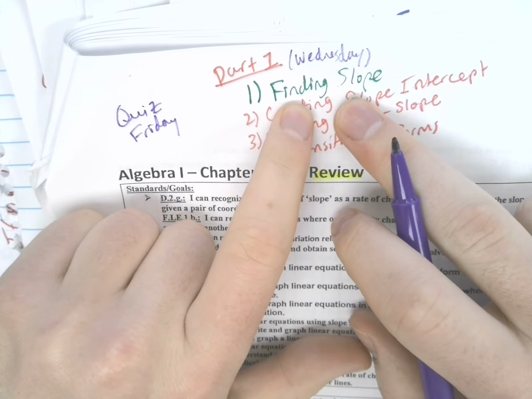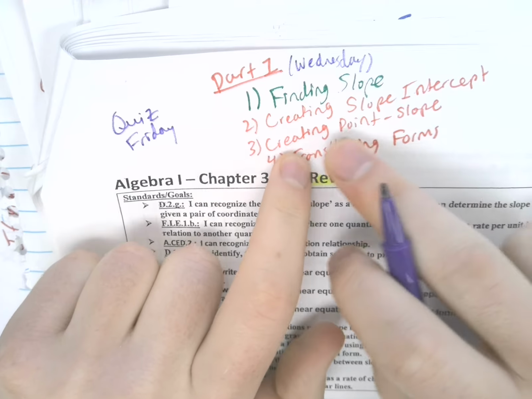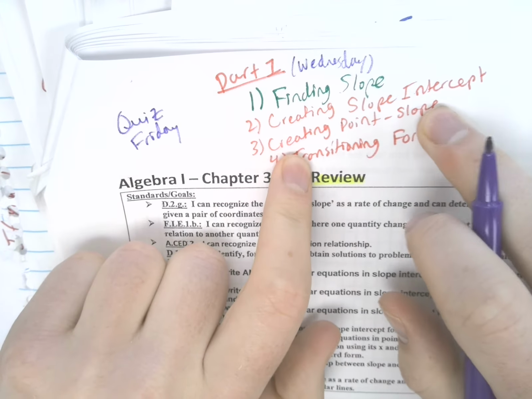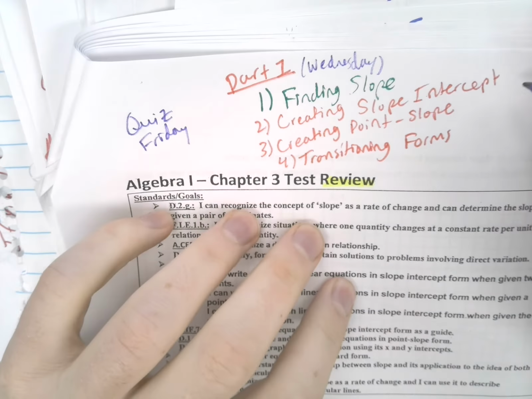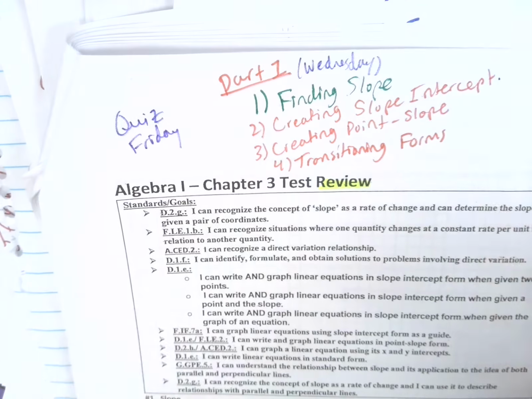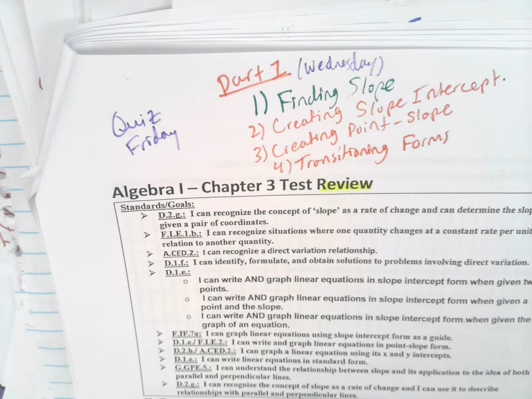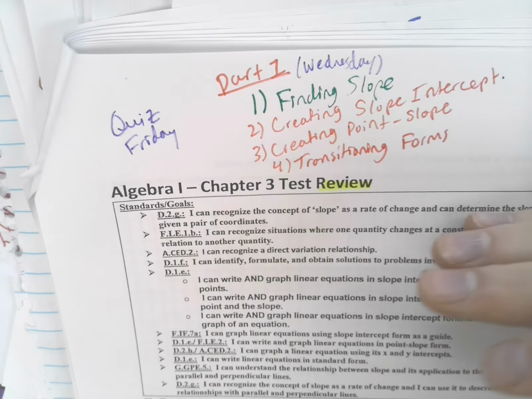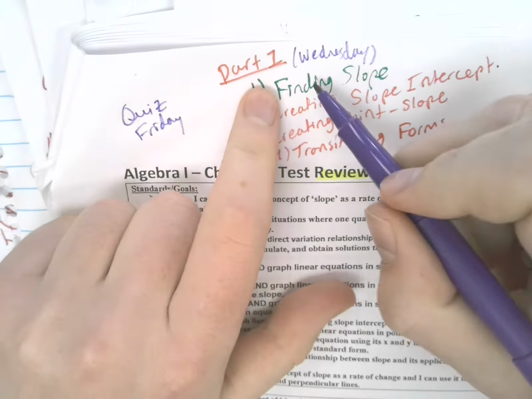So today we're going to be reviewing how to find slope, creating slope-intercept form, creating point-slope form, and transitioning between forms. And these three in particular, really all of them, are going to be crucial. Really 4 out of the 6 things we're going to see on our quiz on Friday, which is going to be mostly focused on the back half of the chapter. So let's start off with part 1 here.